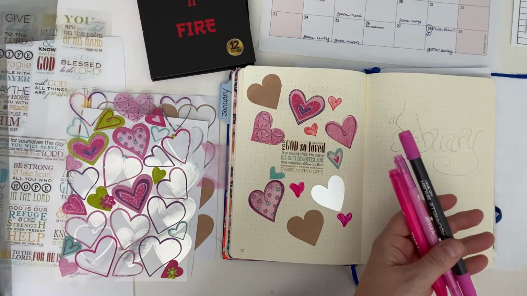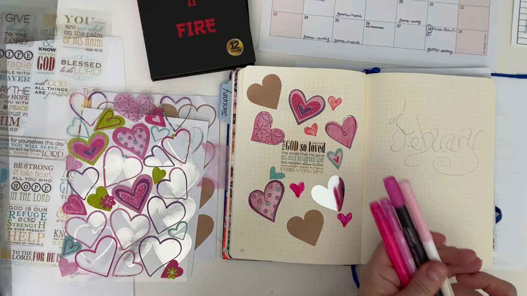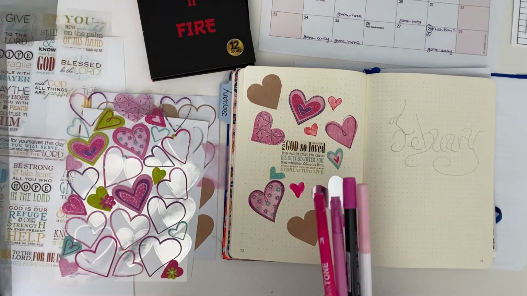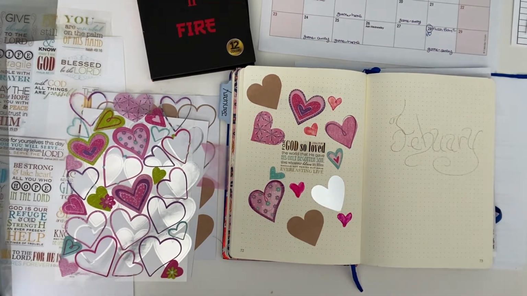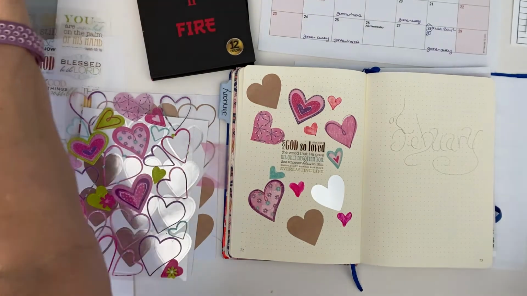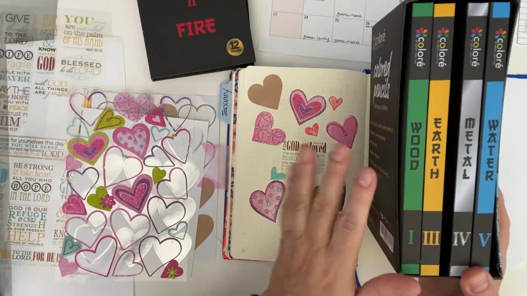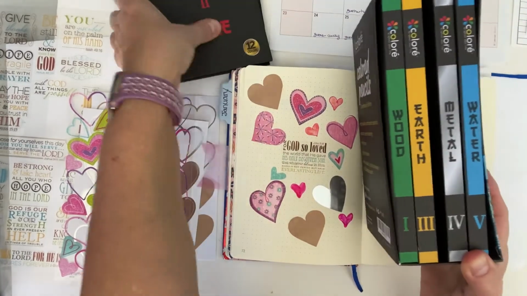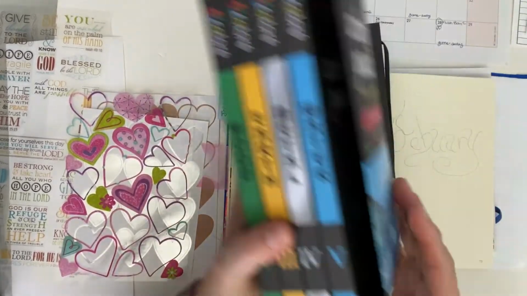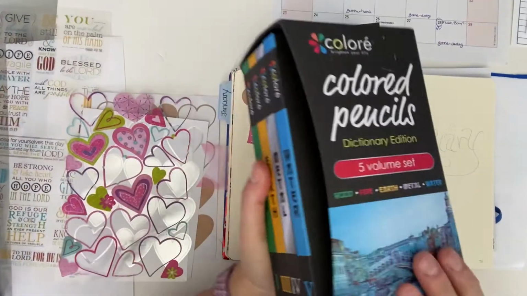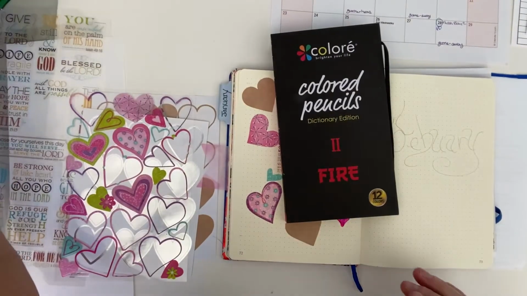my Minosa, and my Crayola tips, I gathered them up. And I know then I'm going to use these throughout the month of February. Now, the other thing I'm going to use is one more thing. I have these wonderful colored pencils. It's a 5-volume set. It has wood, earth, metal, water, and fire. And we're going to use the fire ones today. I just love this set. I have the link down below too for that set.